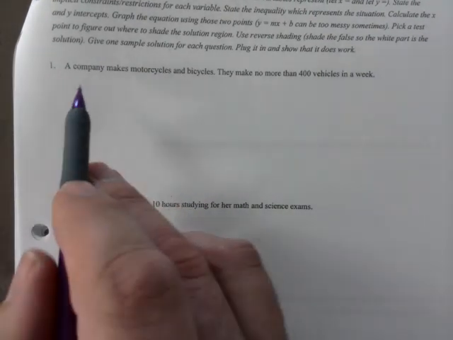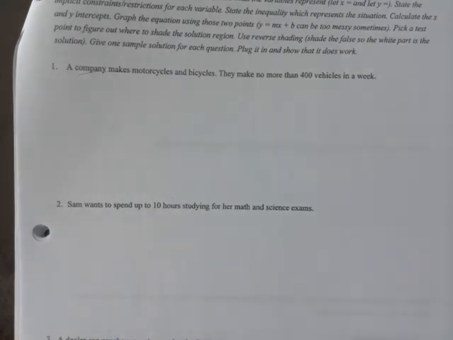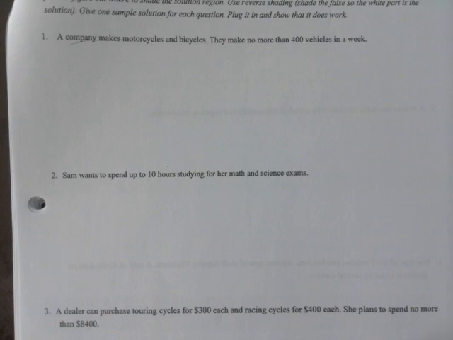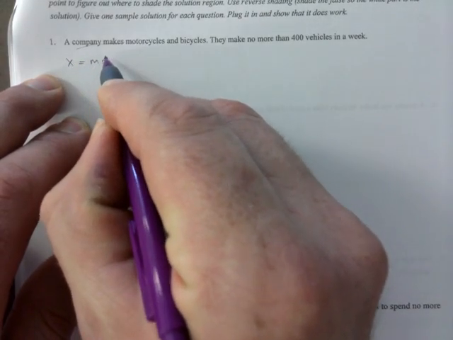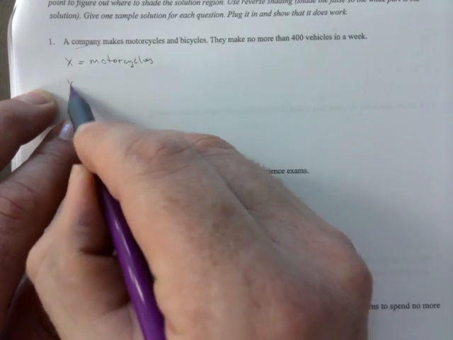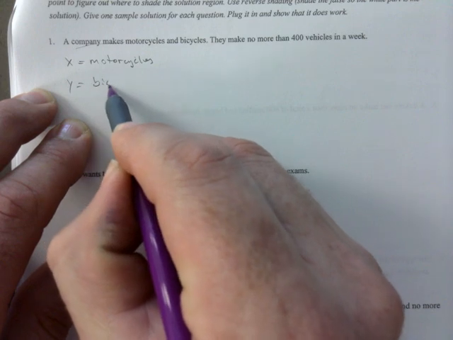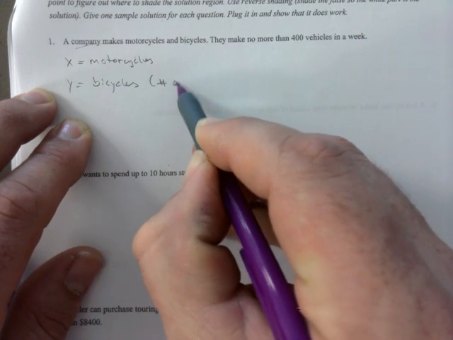I want you to just write the inequalities that you see here. Write them out. Define your variables. This is what I mean. And the first one, it's going to be motorcycles. I'm giving that one away. And y is bicycles. And the units would be number of, right?